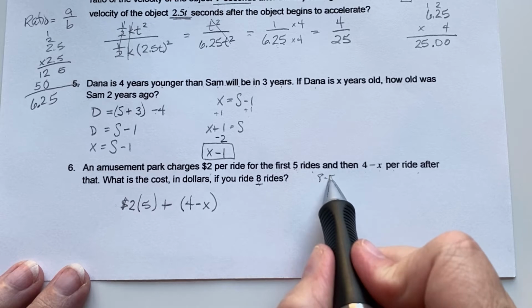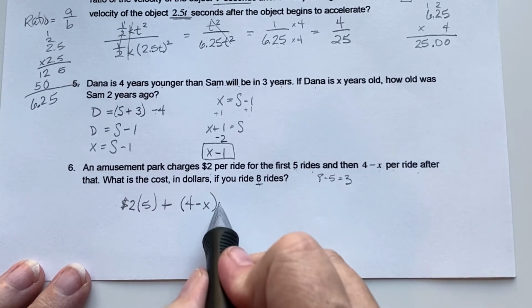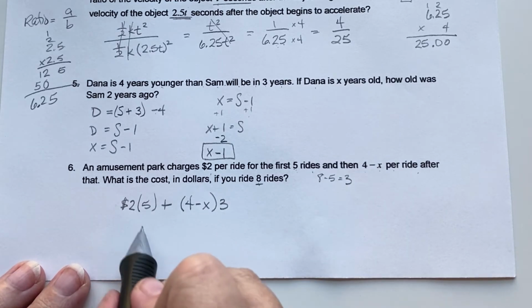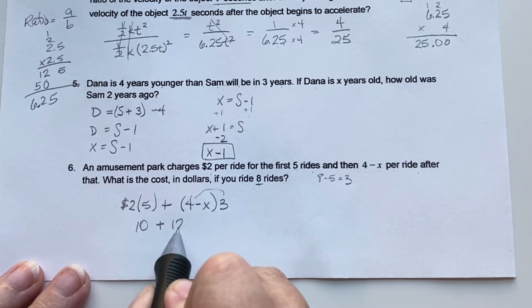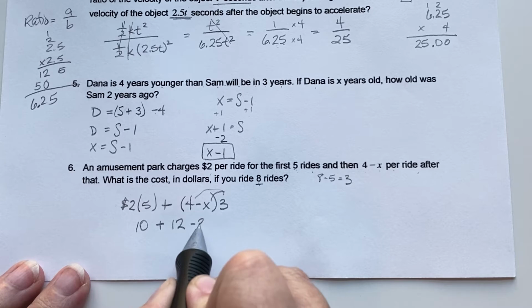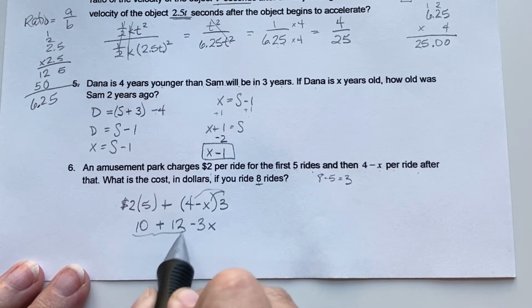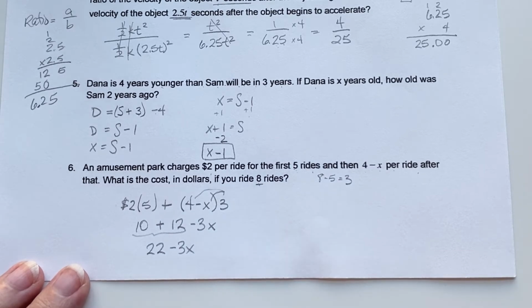So 8 minus 5 equals 3. So we'll multiply that times 3. So we get 10 plus 3 times 4, 12, minus 3x. Combine like terms: 22 minus 3x.